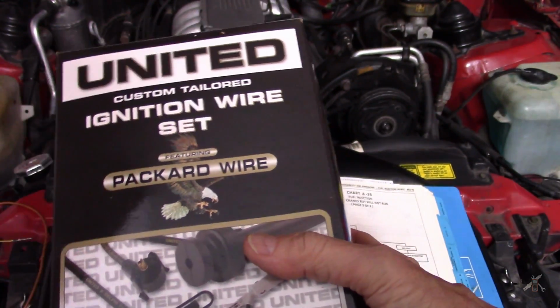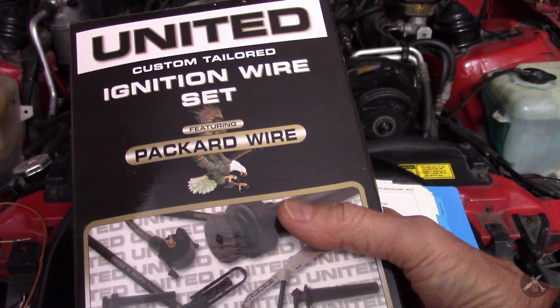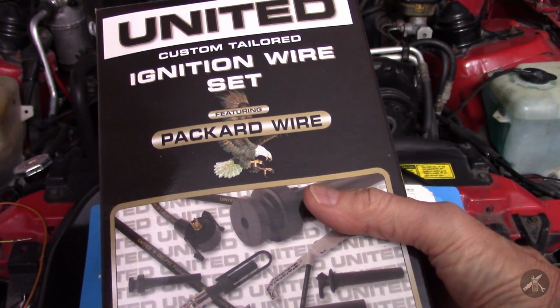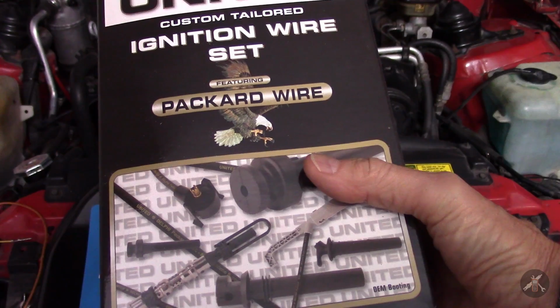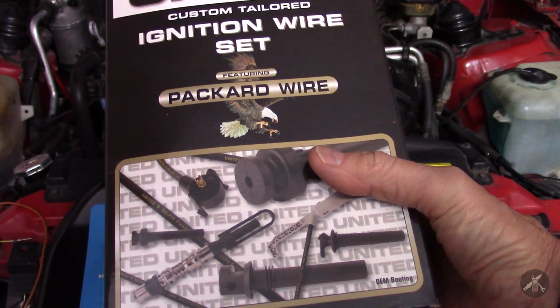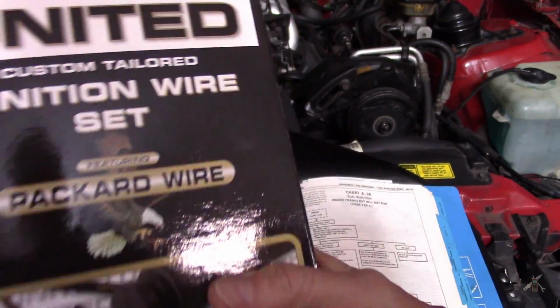But if you have one bad spark plug wire, and these wires are usually carbon core. They're not a solid wire. The carbon core is a suppression to prevent noise in the radio.